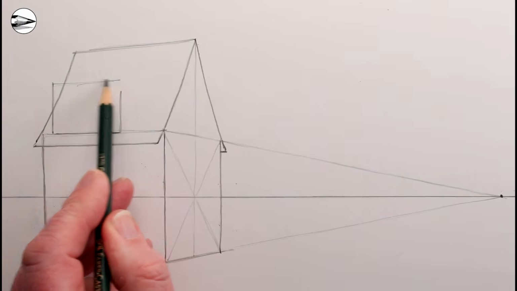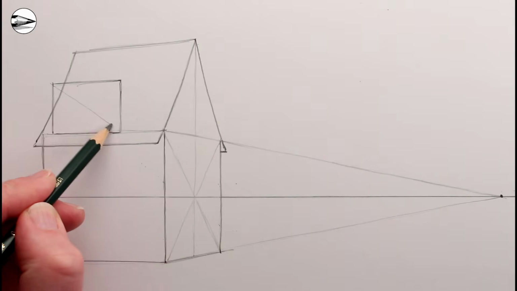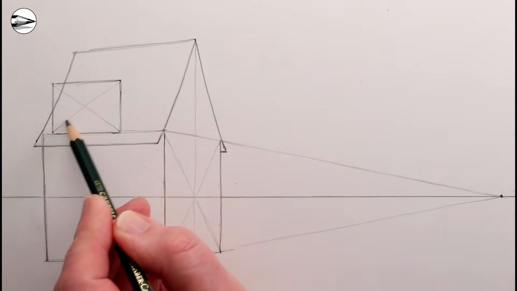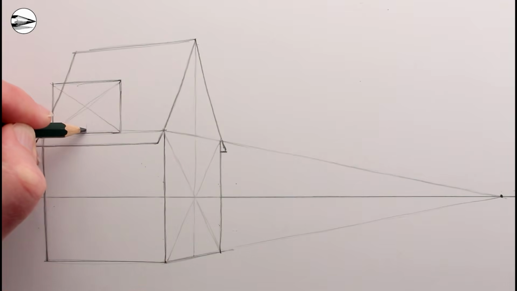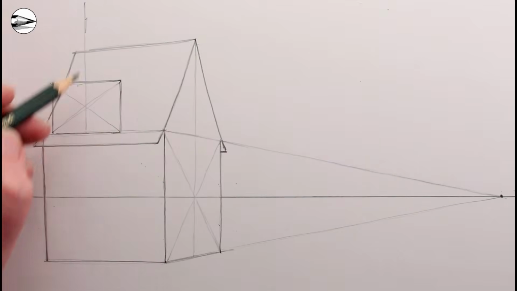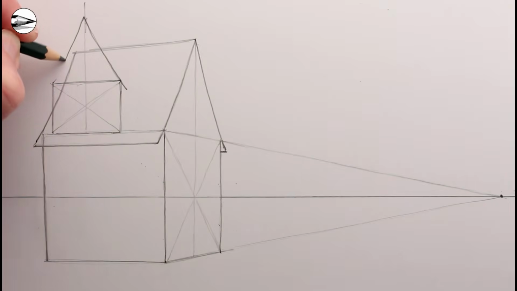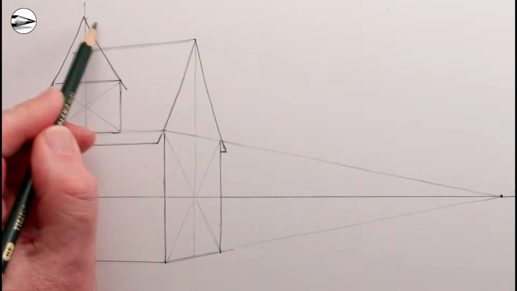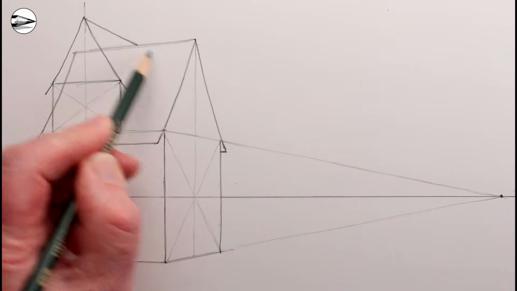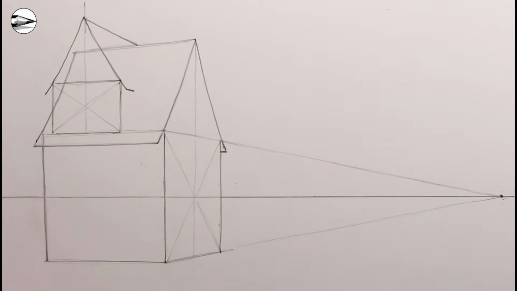Start by drawing a rectangle, and then find the center by drawing the diagonal lines as guidelines. Then draw a triangle for the front-facing part of the roof. And then use your vanishing point to find the receding line for the edge of the roof. Now we have the basic house structure using one-point perspective.